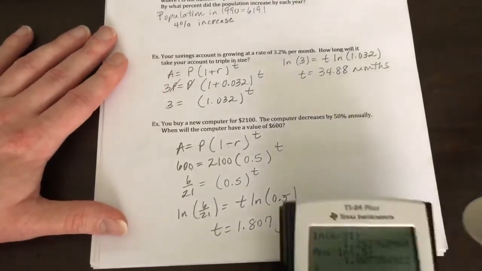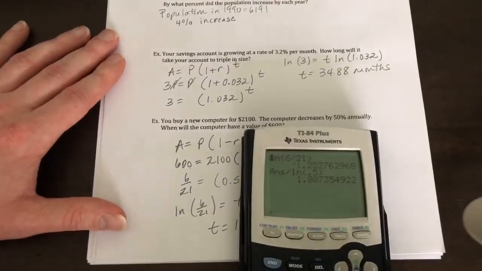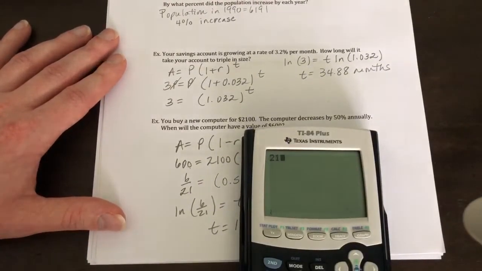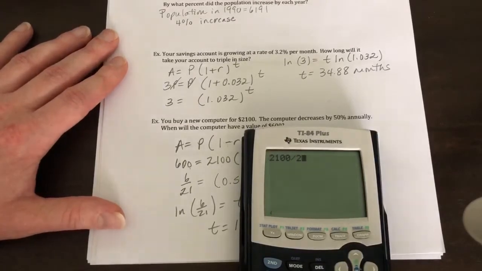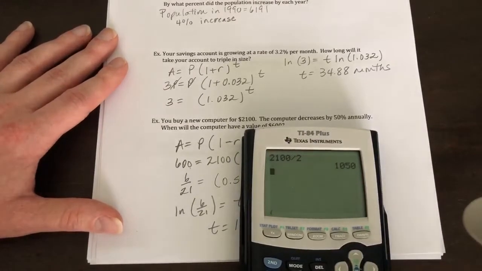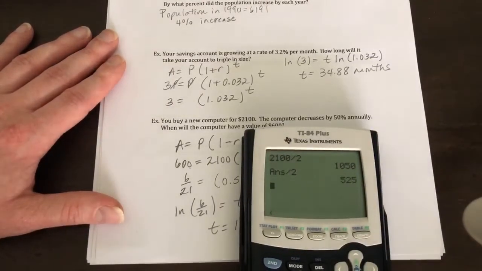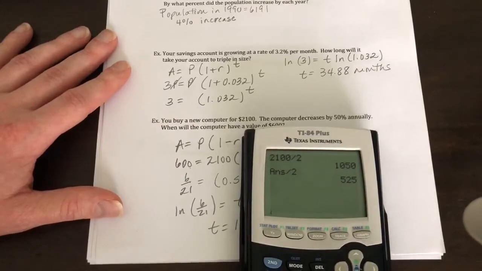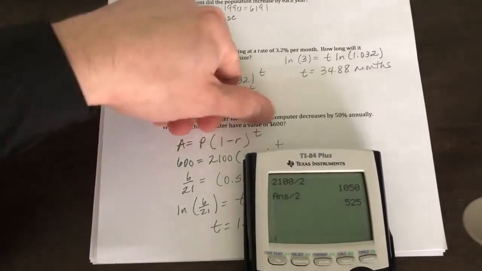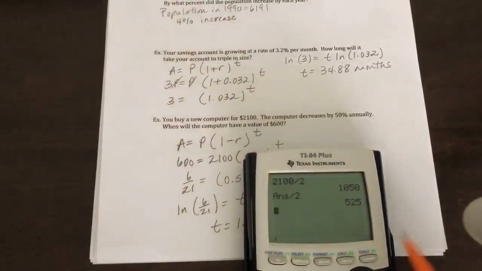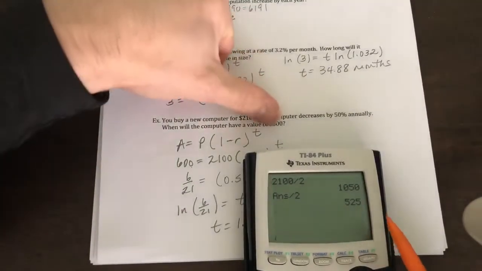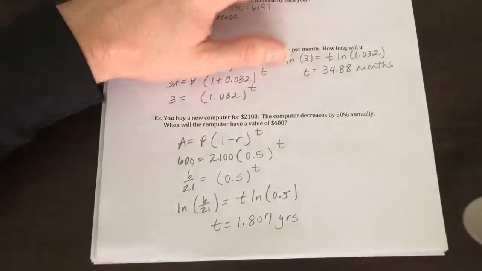Okay, and this makes sense because if I do 2100 and I divide it by 2, it's decreasing by 50%. It has a value of 1050. If I divide that again by 2, it's 525. So I'm trying to figure out where it's going to be a value of 600. So after 2 years, it'll be down to 525. So it's almost there. Okay, so our number does make sense.